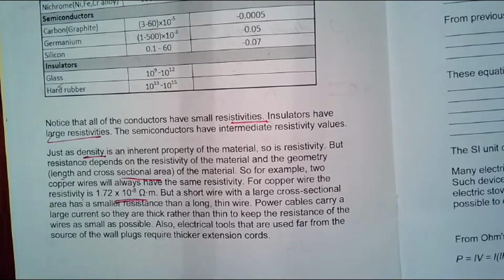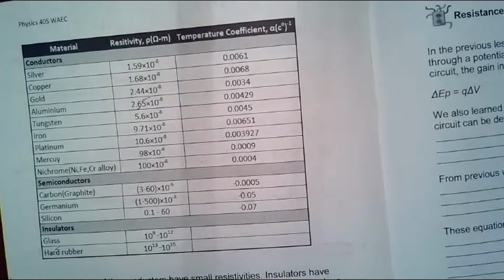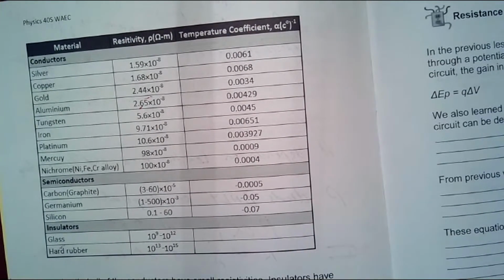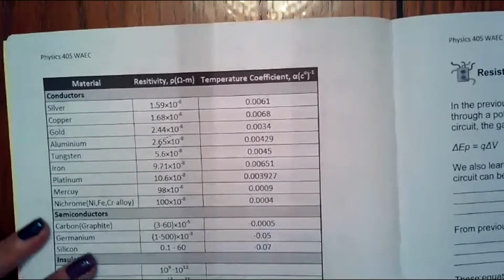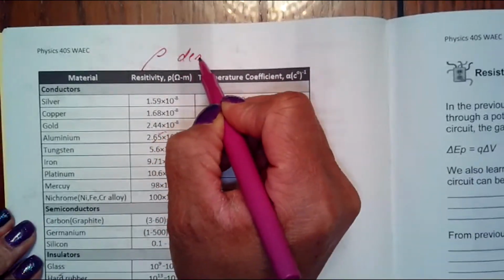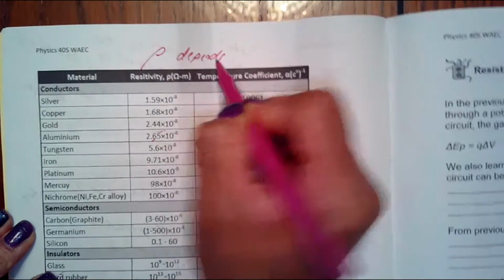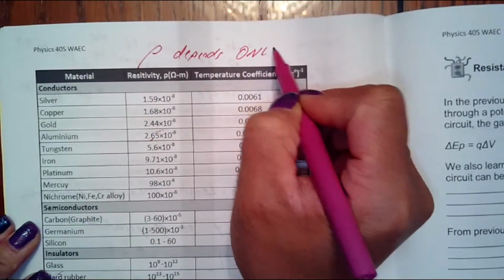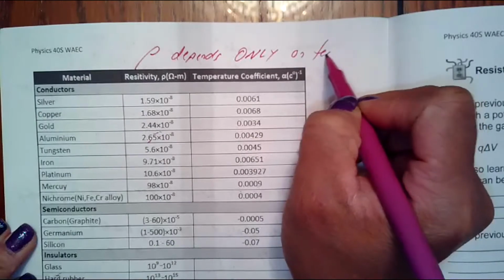But resistivity is a constant property of every material. It's not going to change. The only thing that changes resistivity, I'm going to write this down again: resistivity depends only on temperature.